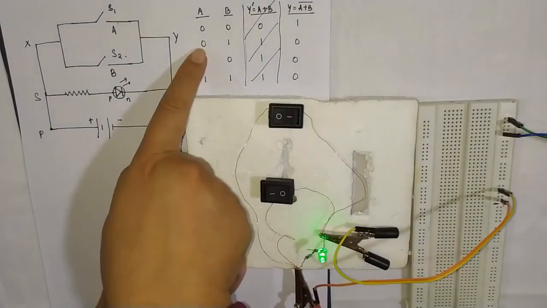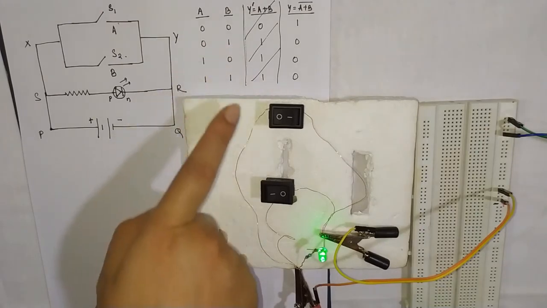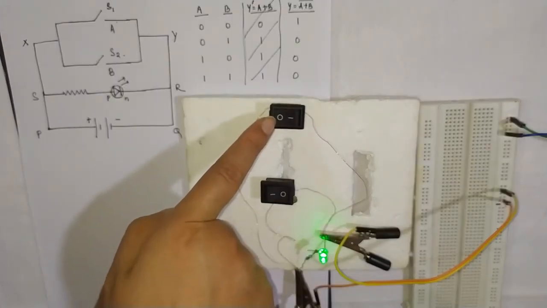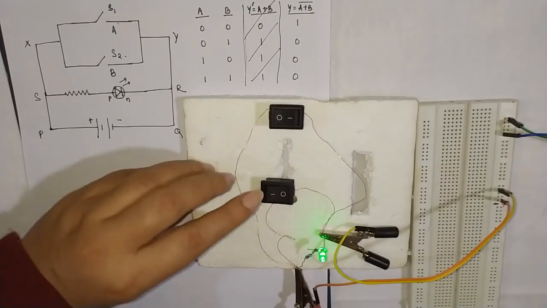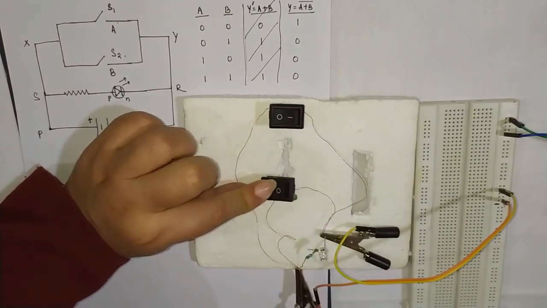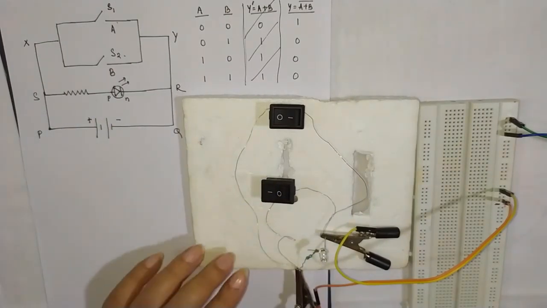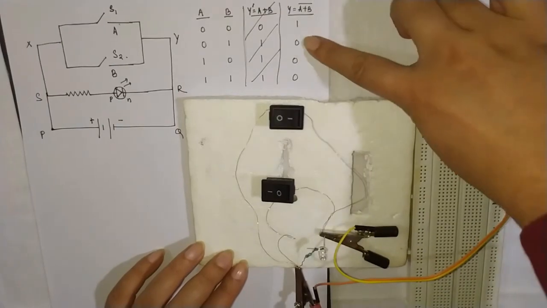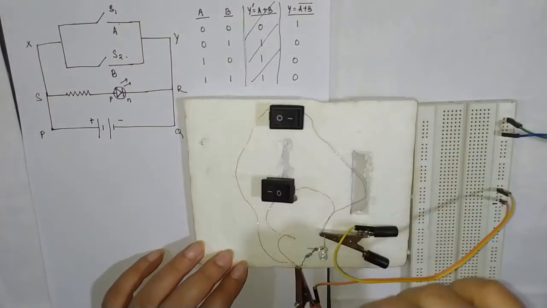Now the second condition is 0 1. So this should be 0. That is, my first terminal has to be 0. The second terminal has to be 1. So let's just switch. Make it 1. Now you see what is my output? The output is 0.